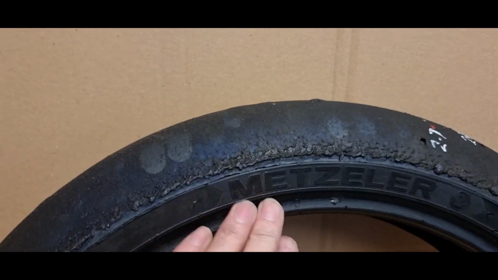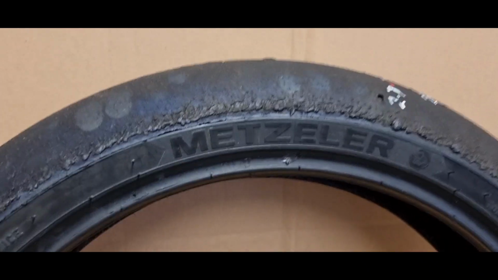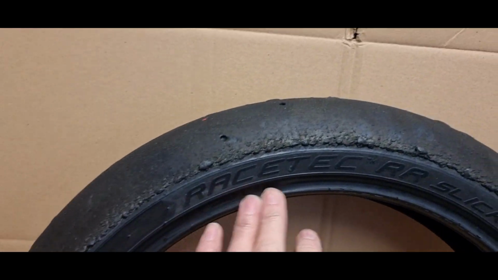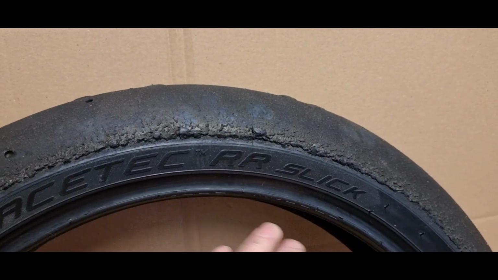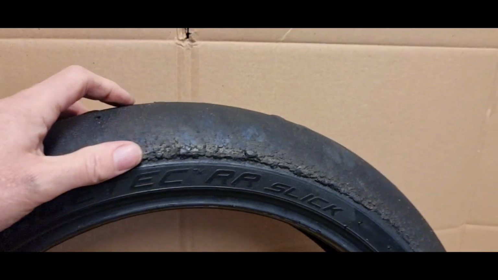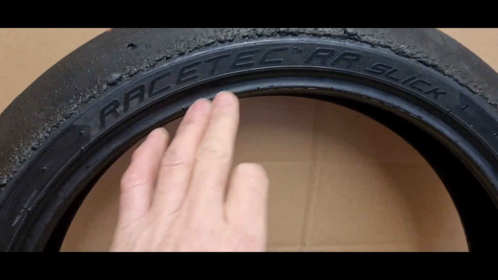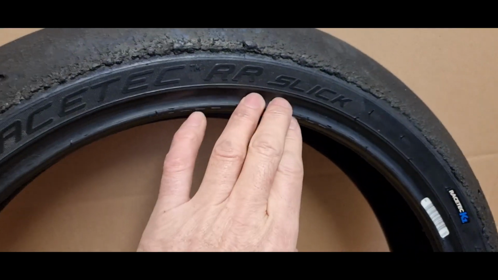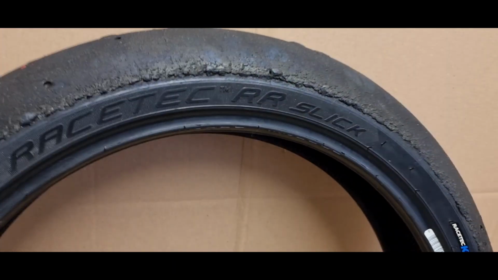Now they'll always have their own make. So this is Metzeler. You do get other makes. This is a Metzeler. If I spin the tyre a bit, it's a Racetec RR Slick. You can get a Metzeler TD Slick. These are used for racing. There's no tread on this one. A normal Racetec tyre will just say Racetec and it won't say RR Slick, they're for road use.